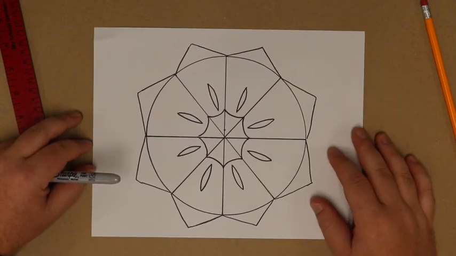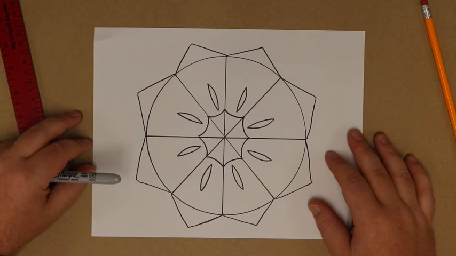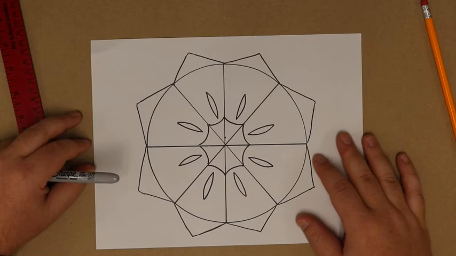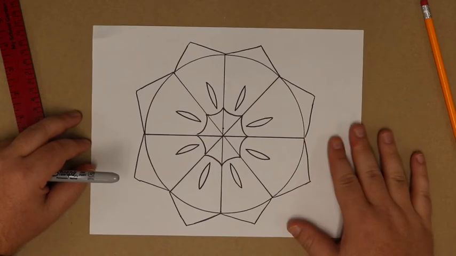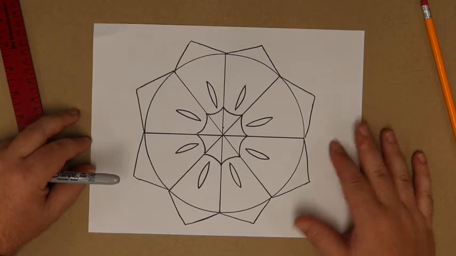I'm going to go ahead and add some more stuff, some more patterns, some more lines. I'll speed it up real quick so you guys don't have to sit here and watch me draw much longer, but I do want you to see kind of the final thing before you get started with yours. All right, here we go.